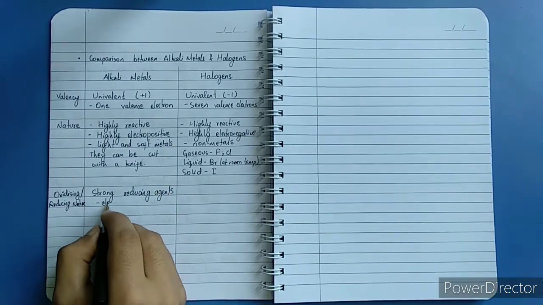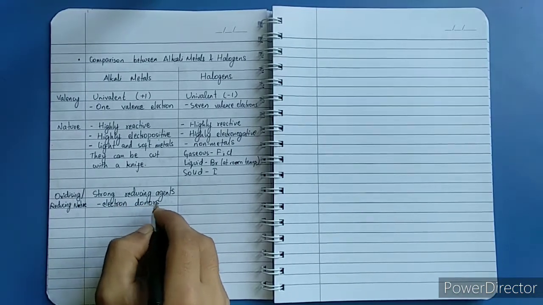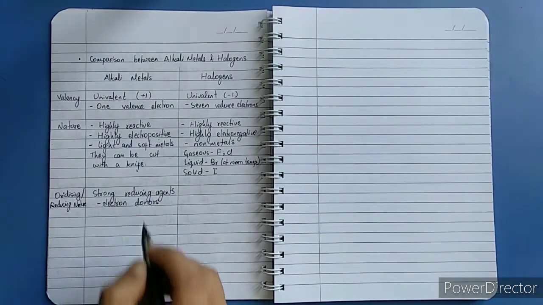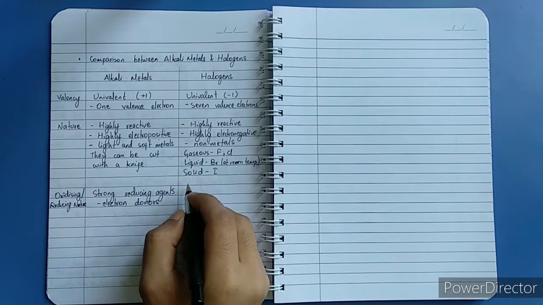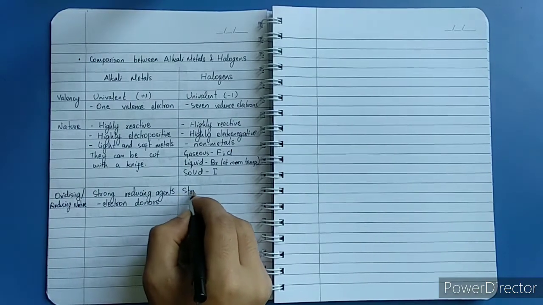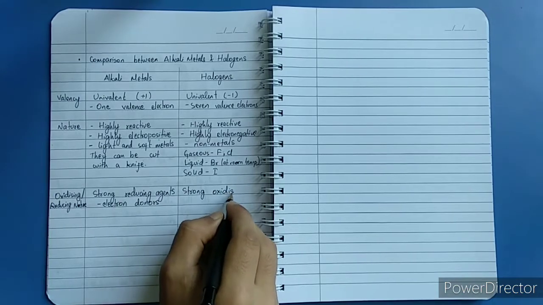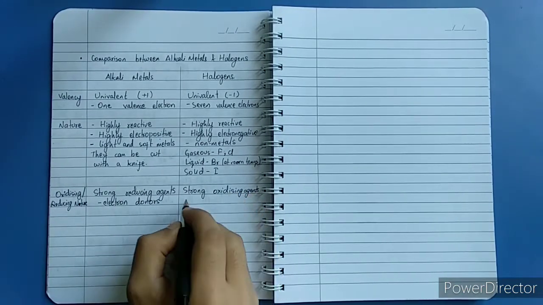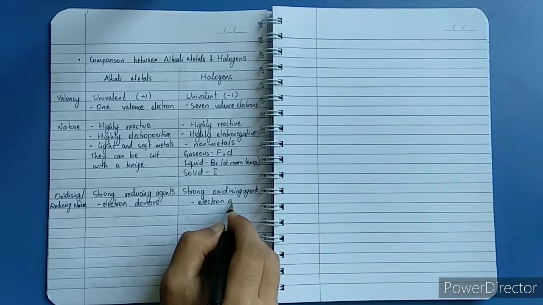They are electron donors. Since they have one electron in their outermost shell, they generally tend to lose an electron and hence are electron donors and strong reducing agents. They reduce others. And halogens are strong oxidizing agents. They are electron acceptors.